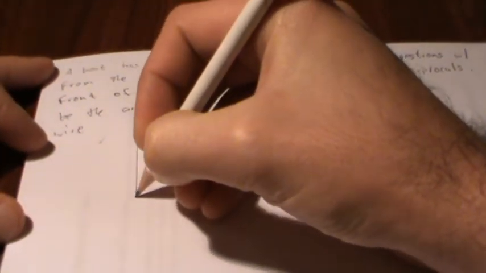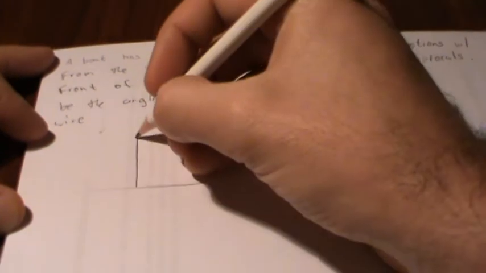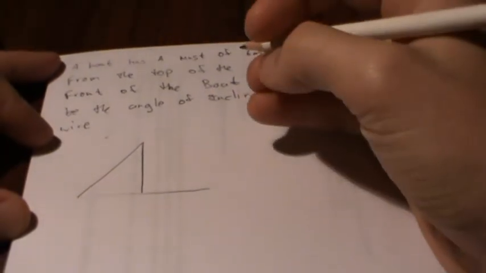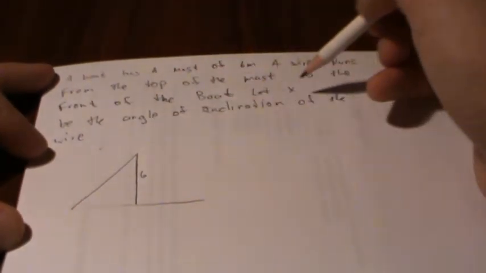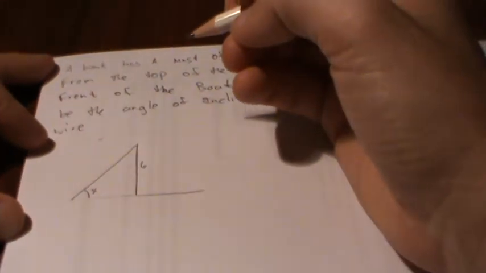So, we have a boat that has a mast of 6 meters. We have to know that a boat mast goes up and down. A wire runs from the top of the mast to the front of the boat. So if we look at a side view of a boat here, I can have a wire here, and I know that this is 6 meters. It says let x be the angle of inclination of the wire.